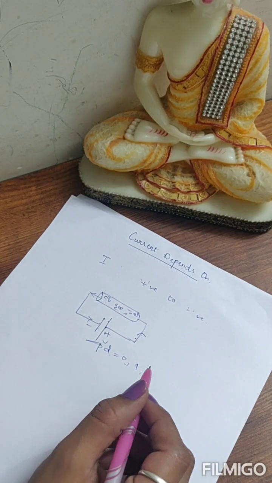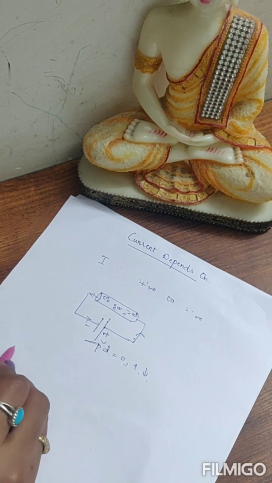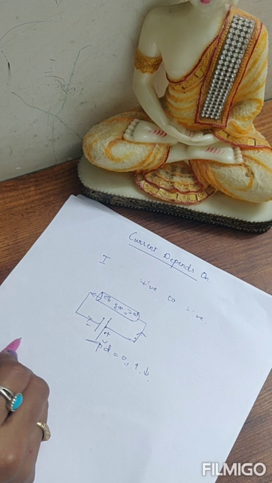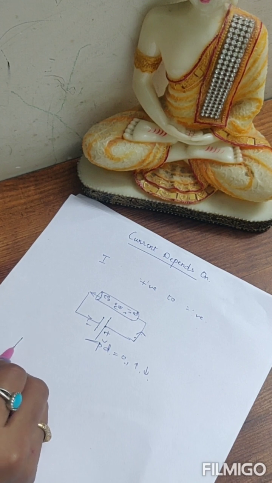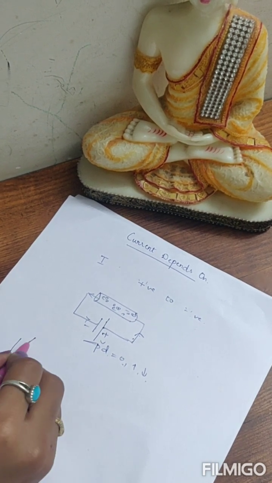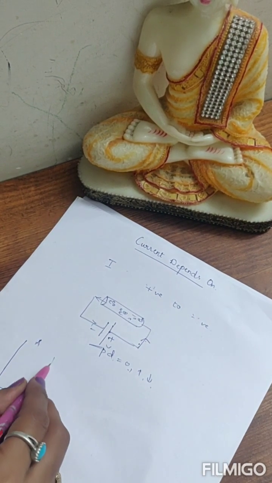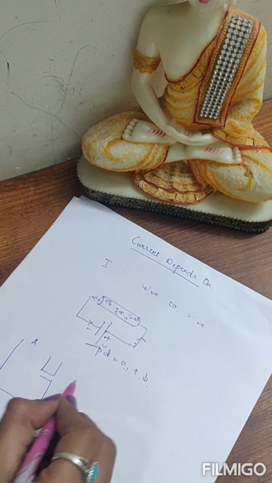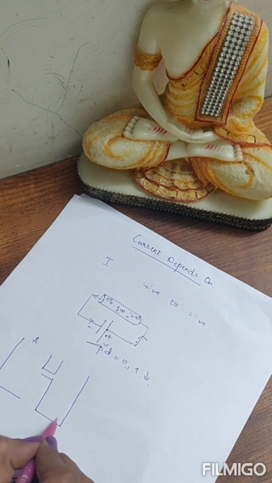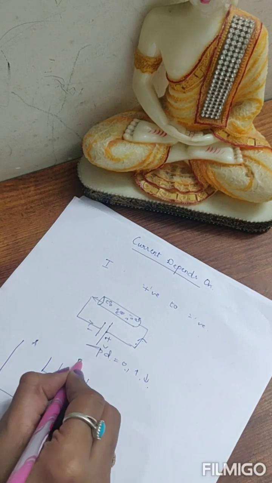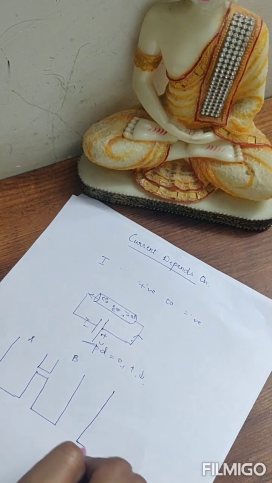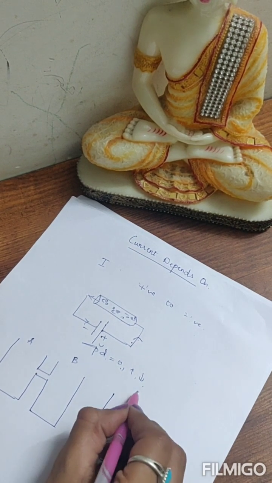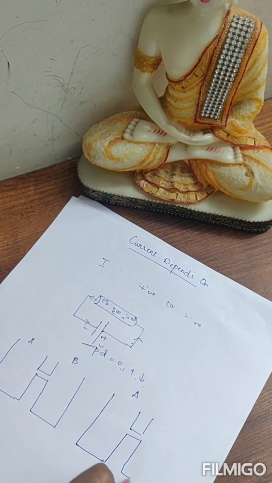Now let us consider an example. In potential difference, we studied the flow of water, right? Let us consider the same example: tank A with a pipe connected to another tank B. Let us consider example 2. Here also there is a flow of water from tank A to tank B.